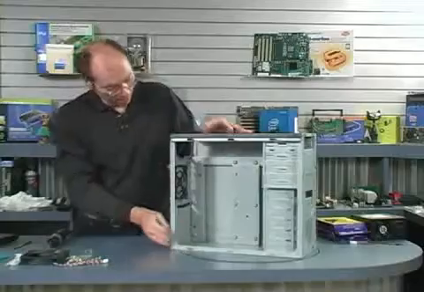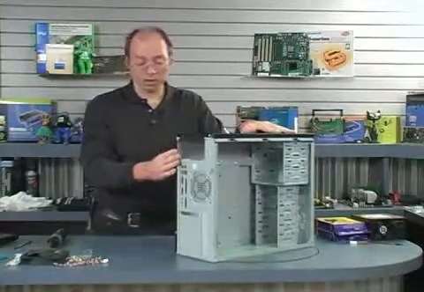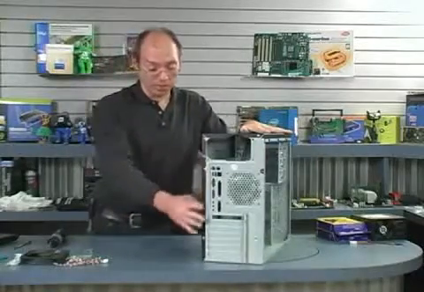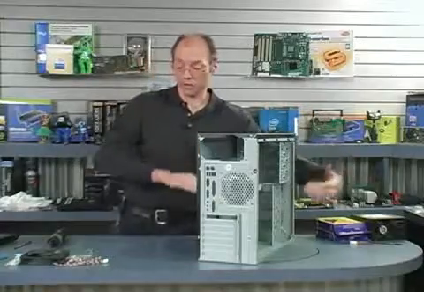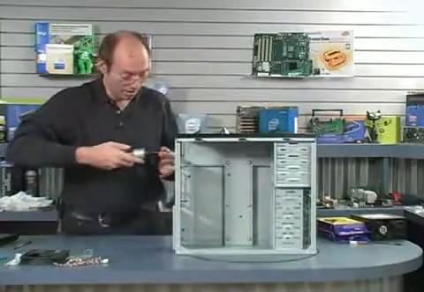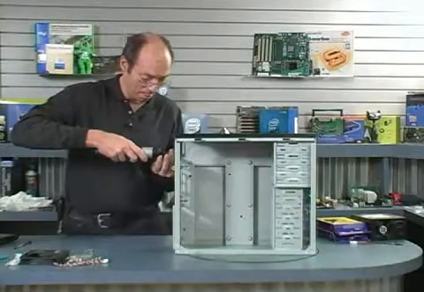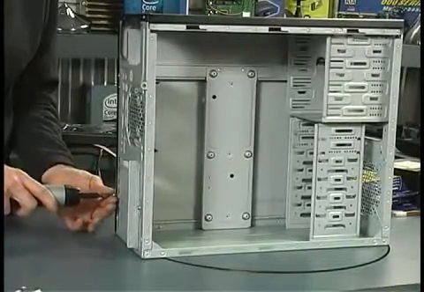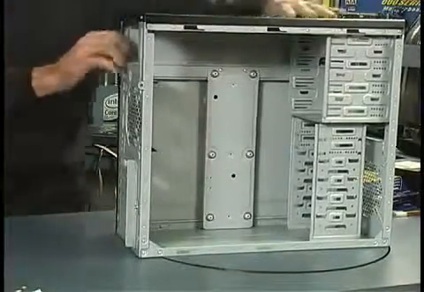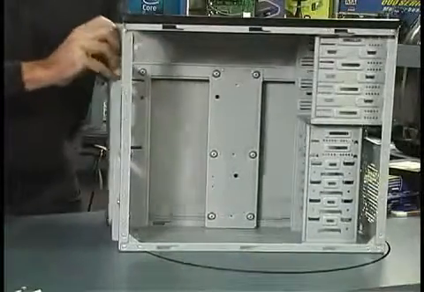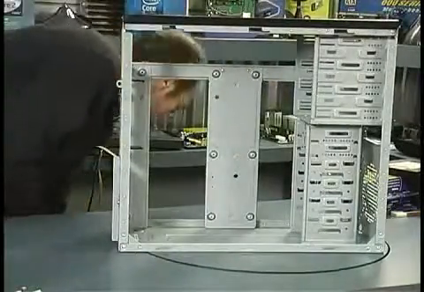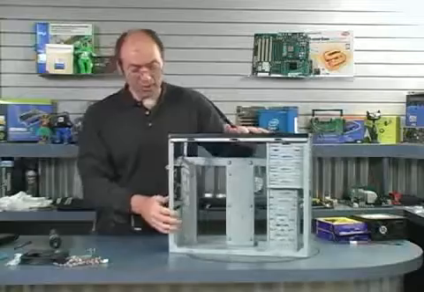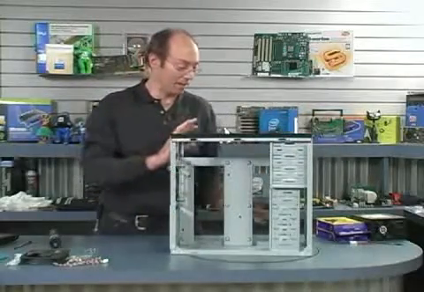Okay, and then finally, I'm going to remove the other side panel. Most chassis you can remove one side panel in order to install the motherboard. But if you can remove the other side panel, you get much more access for putting screws into the drives and things like that. So I'm going to take that panel off here. Okay, now we have a case really ready for me to begin assembling. It's as bare as possible. I've got the easiest access to everything.